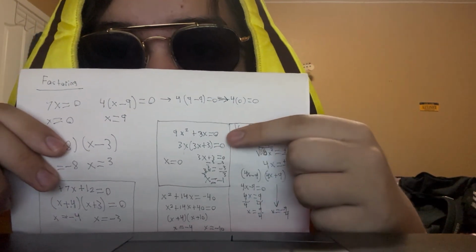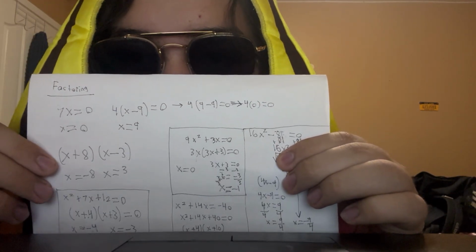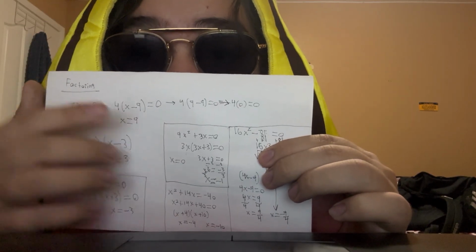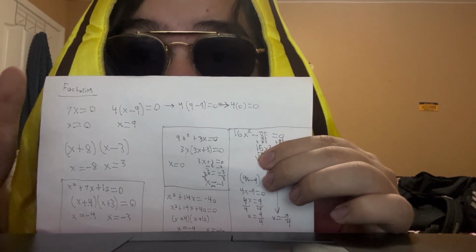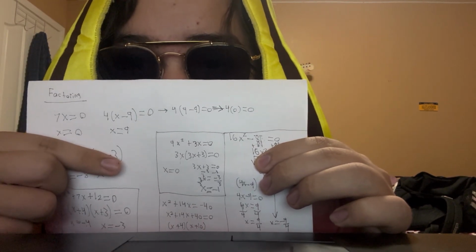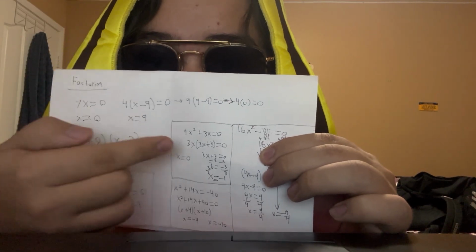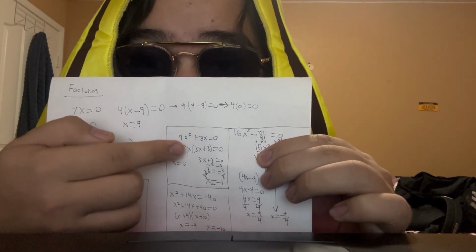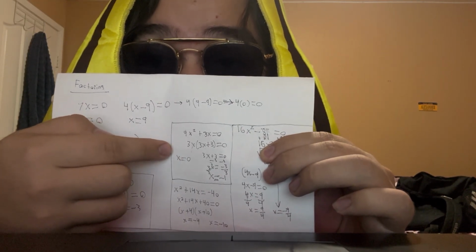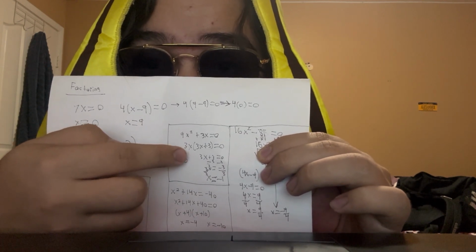Let's move on to this box right here. We have the equation 9x squared plus 3x. You can't really do anything too complex with it. The greatest thing you can do is find the greatest common factor. What is it? 3x. So 3x in parentheses 3x plus 3. What do we do next? Well, it's quite simple because these are in parentheses and this is over here, and you have two different x values. You separate it, making two different equations: 3x equals 0, and then 3x plus 3 equals 0.